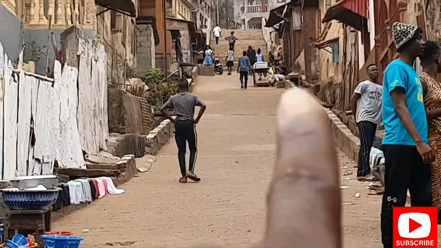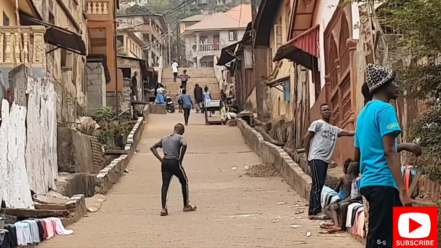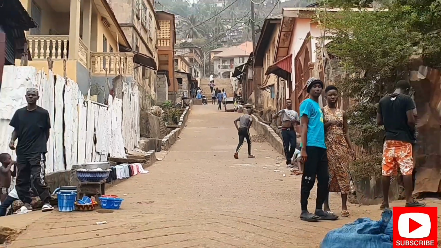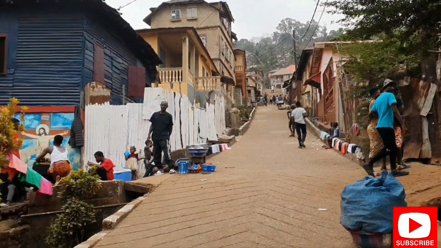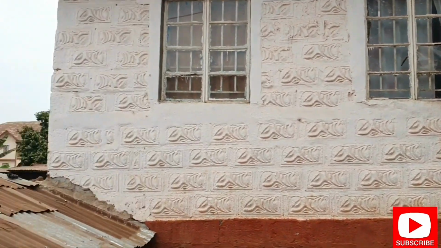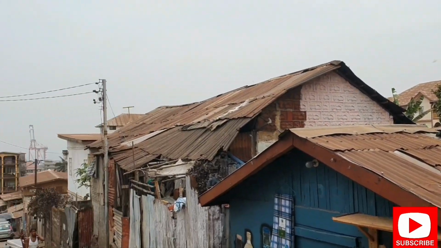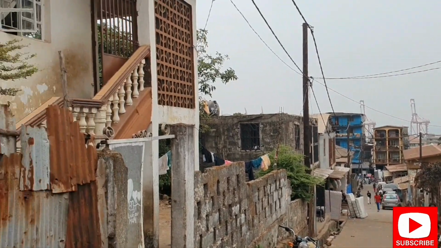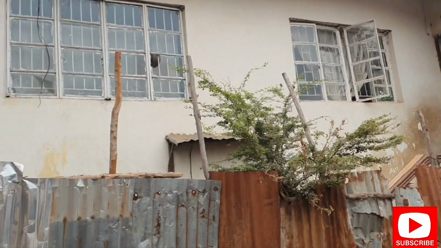So that is exactly where we started, and we just give you guys a glimpse of some of the houses that are located on both sides of this particular location. After that we will continue with the video.